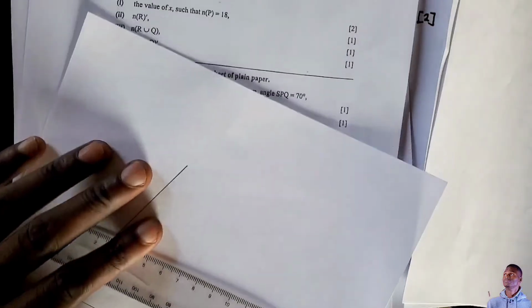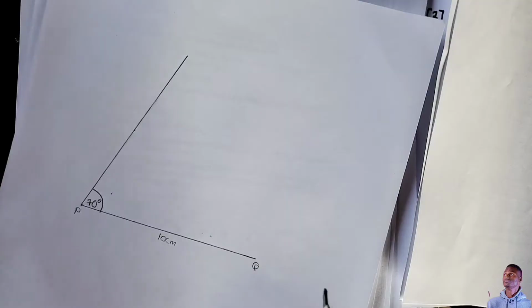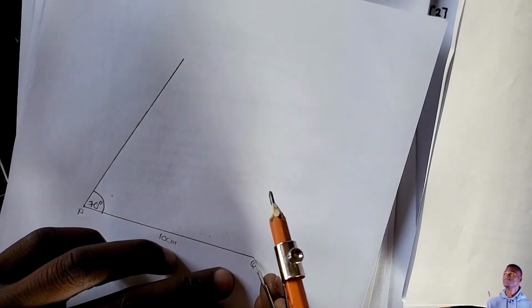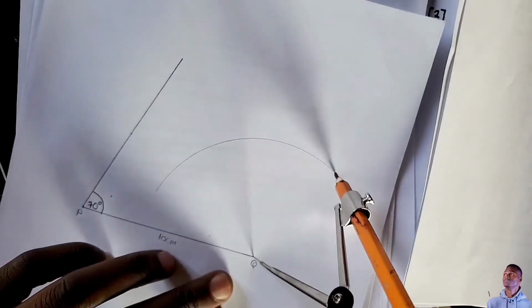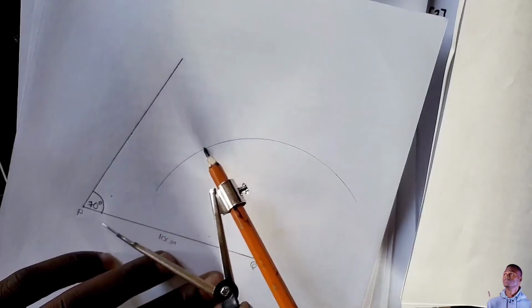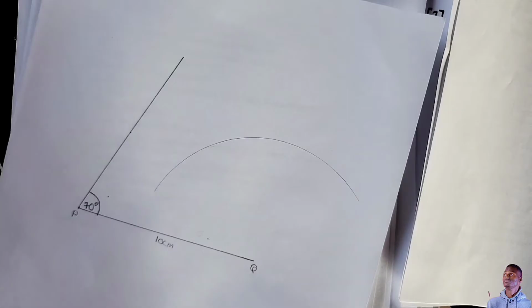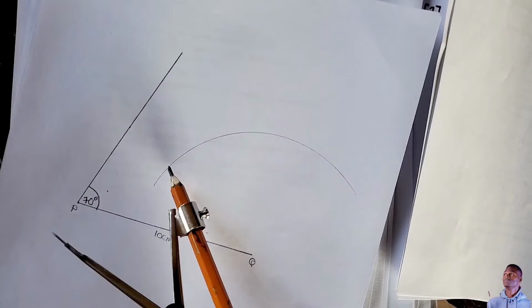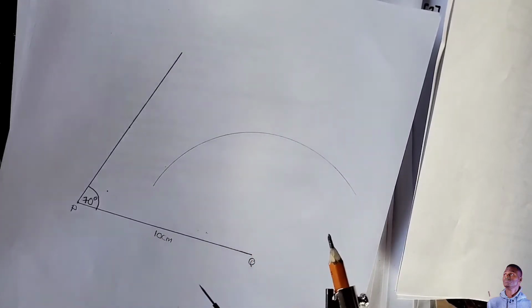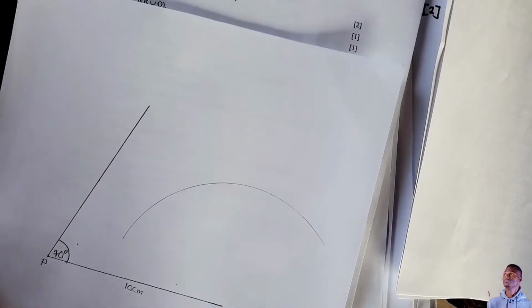Then we go to where Q is, and strike an arc. Everywhere on this arc is 6.5 centimeters from Q. But do we know which point on the arc the line passes through? We don't. The only way we can know is by knowing the angle.